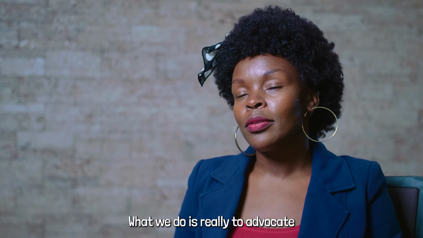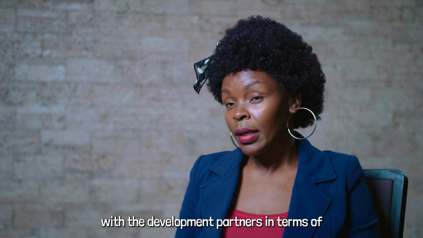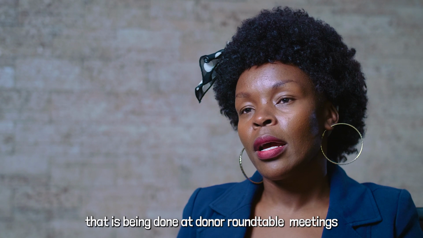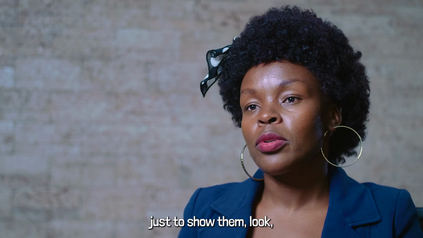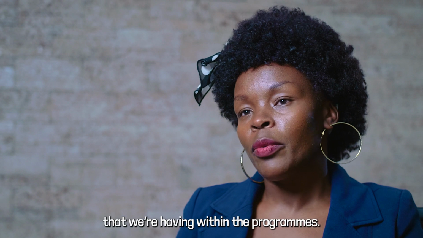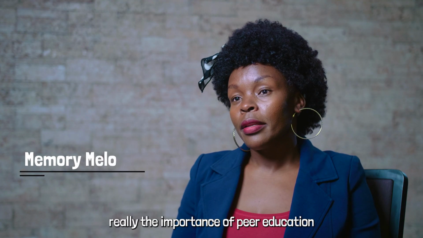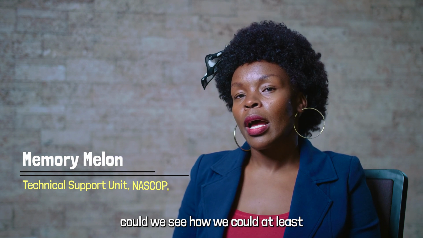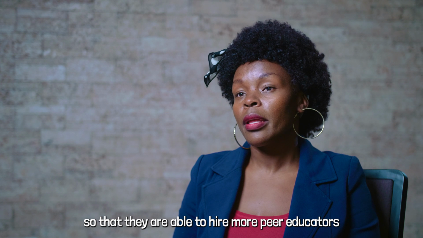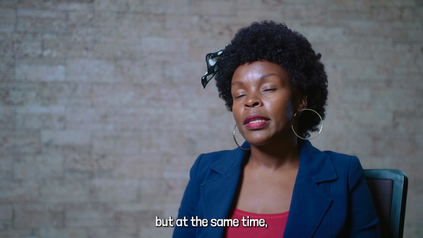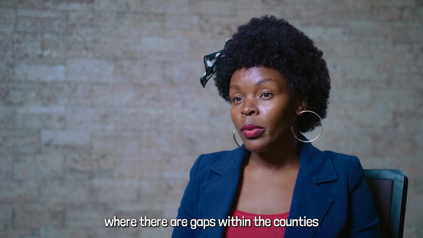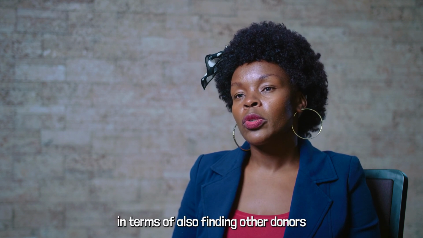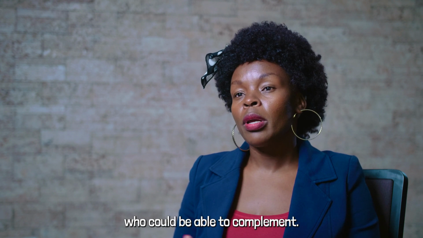What we do is really to advocate with development partners in terms of the funders. So it's a lot of advocacy that is being done at donor roundtable meetings just to show them, look, these are the peer ratios that you're having within the programs. And we all understand really the importance of peer education and outreach in the programs. Could we see how we could at least give more resources to the implementing partners so that they're able to hire more peer educators? But at the same time, where there are gaps within the counties, then also the country has measures in terms of also finding other donors who could be able to complement.